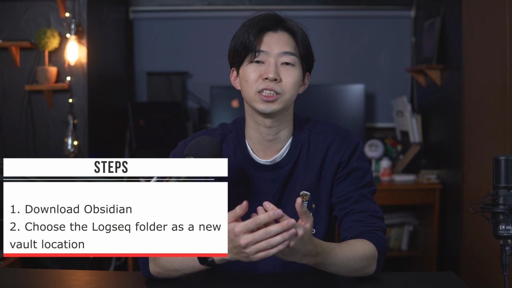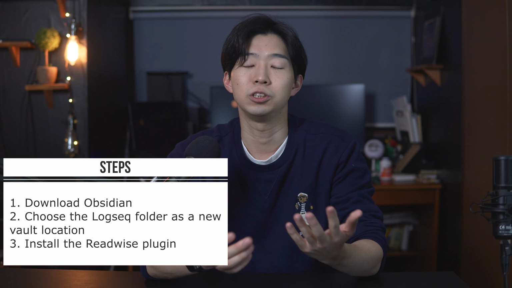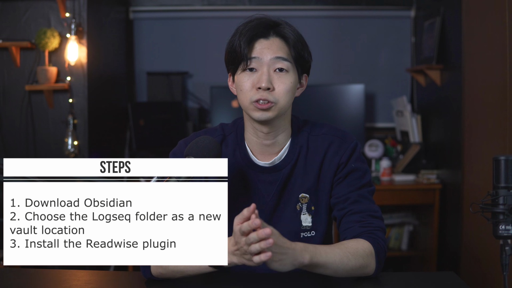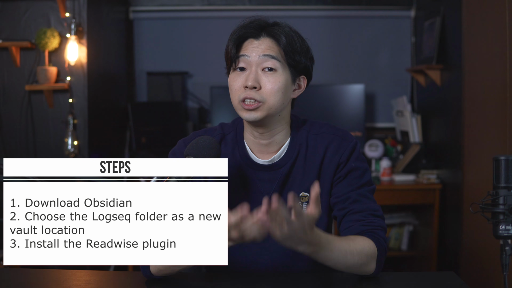It all sounds like a long process, but it's really easy to set it up because all you have to do is just download Obsidian, choose your Logseq folder as a new vault location, then install the Readwise plugin. Then you can see all the highlights you made in Logseq.